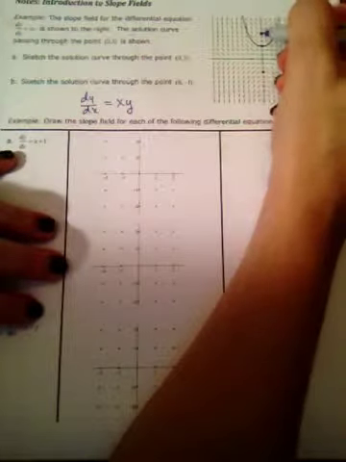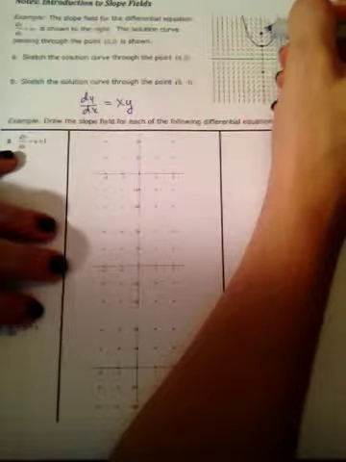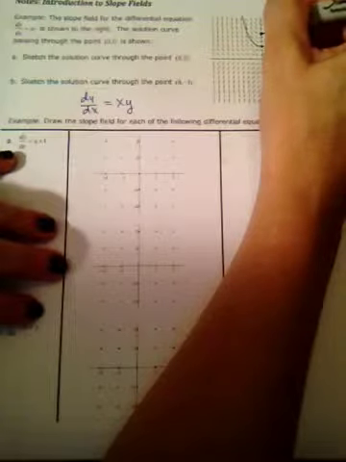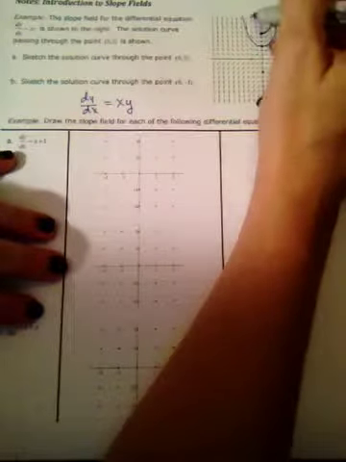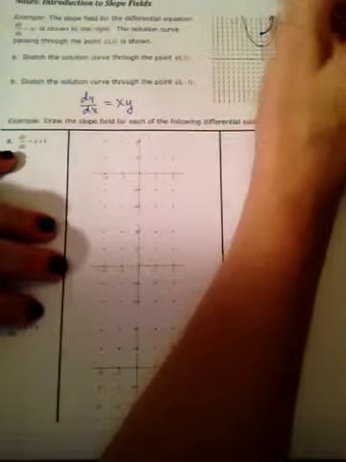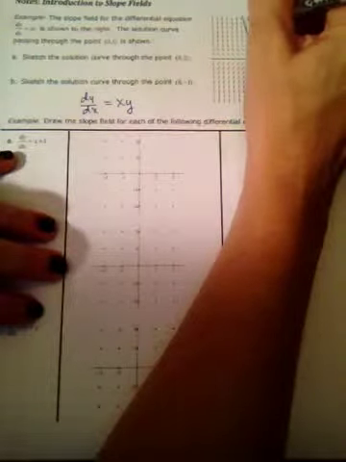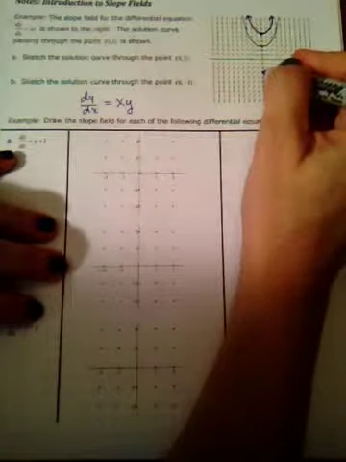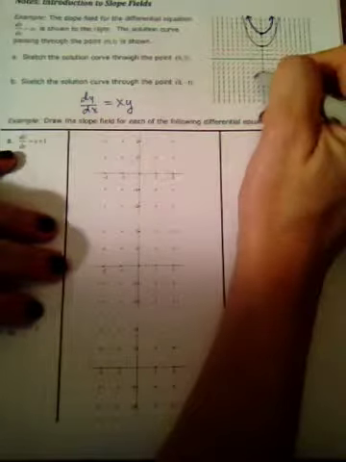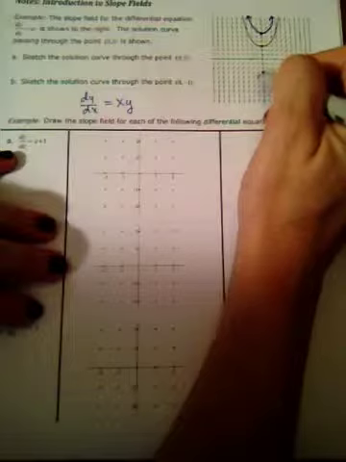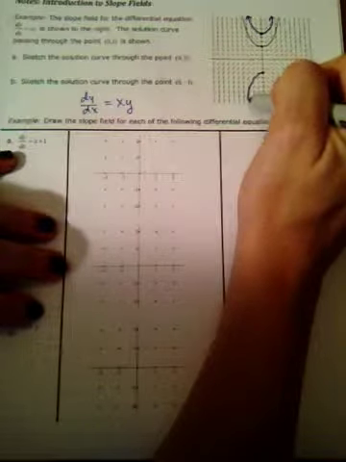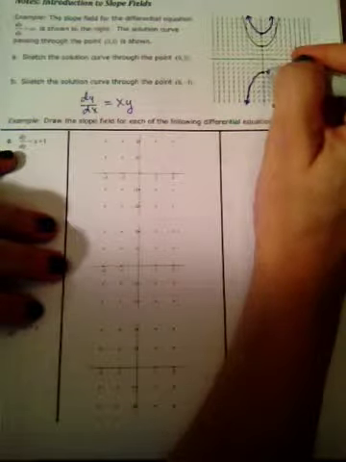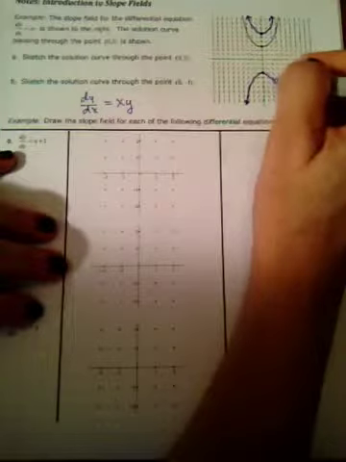If I look to the right of this point right here, 0, 2, I can see that the slopes are positive, and it appears that the graph is concave up. So I would follow that pattern up to the right. To the left, the slopes are negative, and it still looks like the graph is concave up, so I'll just follow that pattern up. If I draw the solution curve through 0, negative 1, then you can see that to the left the slopes are positive and it looks concave down, so I would draw my graph looking like that. To the right, the slopes are negative and it also looks like it's concave down, so I'll just follow the pattern down.